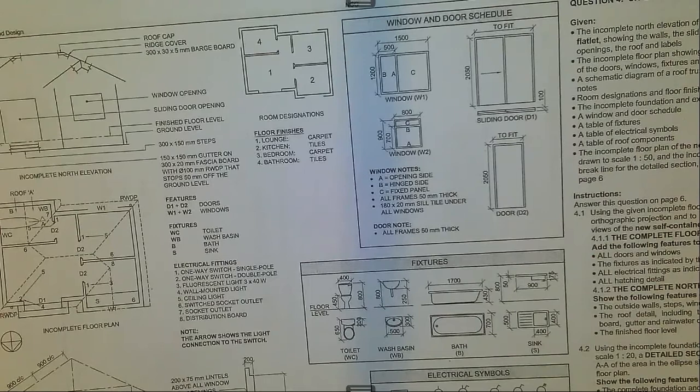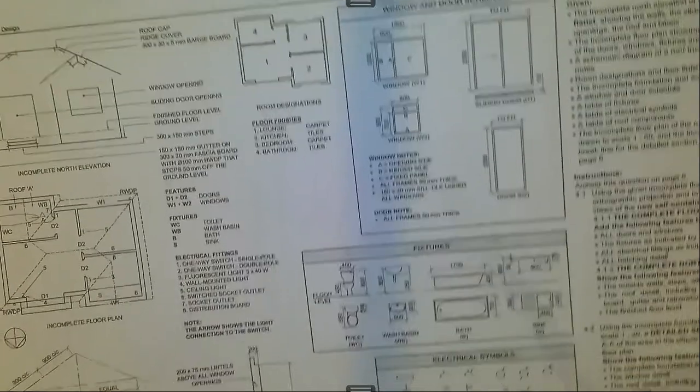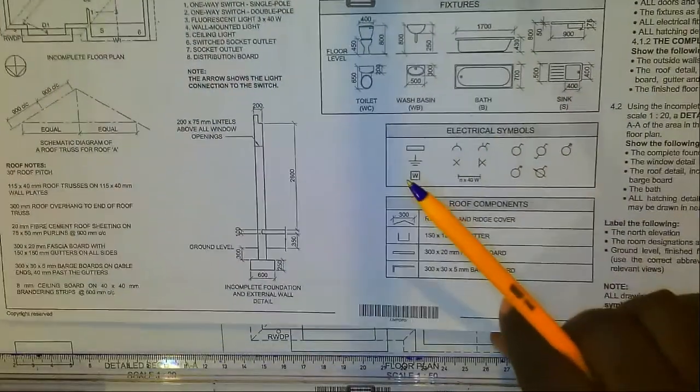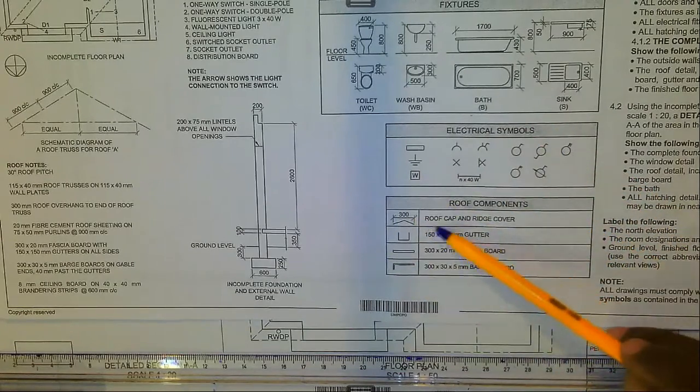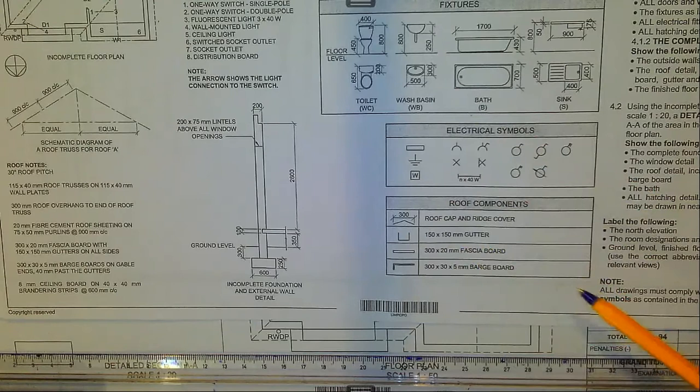A table of roof components is found here, right? These are the roof components. We have got a roof cap and ridge cover. We have got the gutter. We have got the fascia board. We have got also the barge board like that. So all this information will be handy when we need it. A table of electrical symbols. We have got the table of electrical symbols.